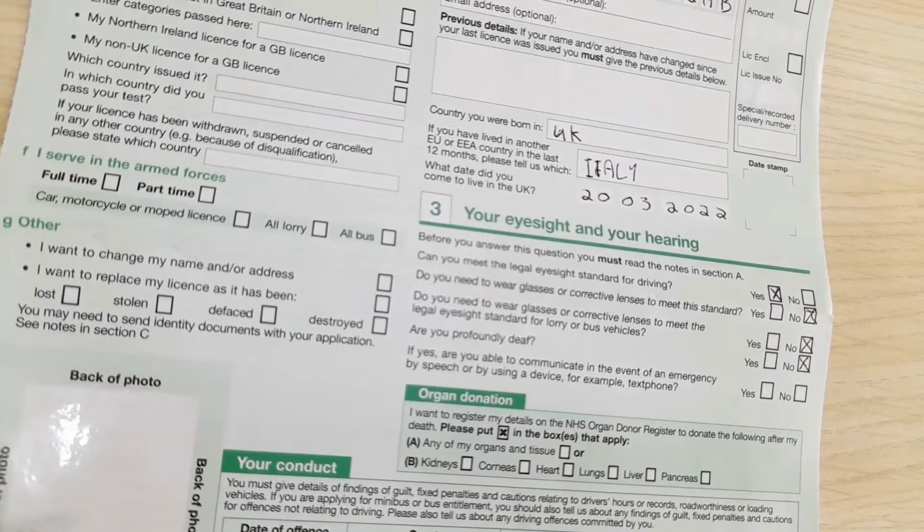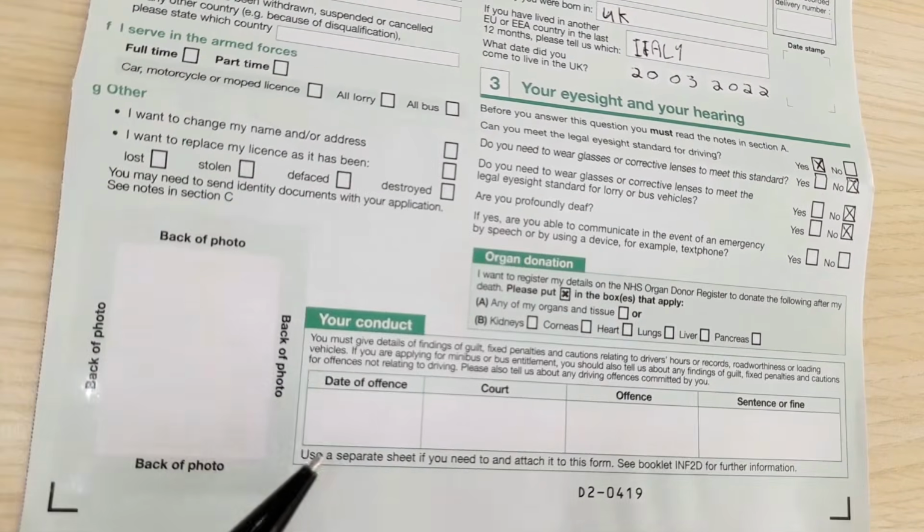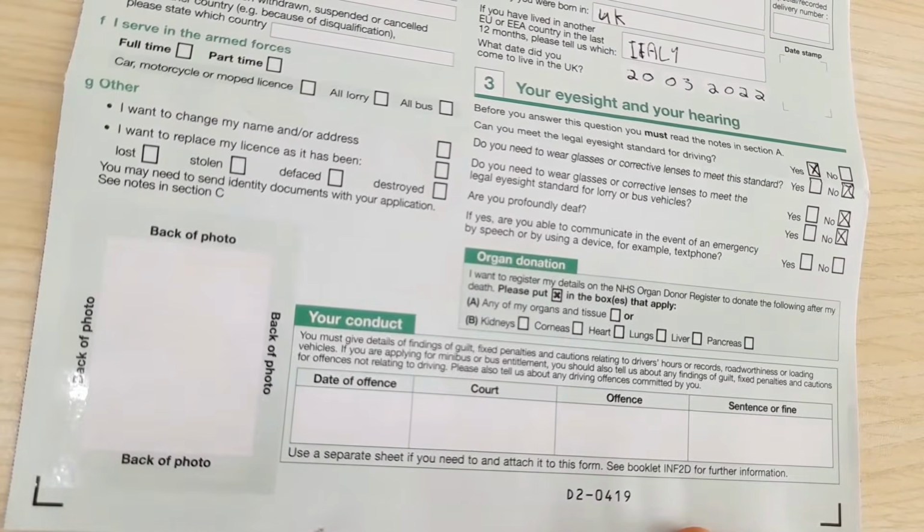And also, if you're changing from a non-GB UK license to a UK license, you will need to put a photo in. Okay? That will also need to be certified on the back.